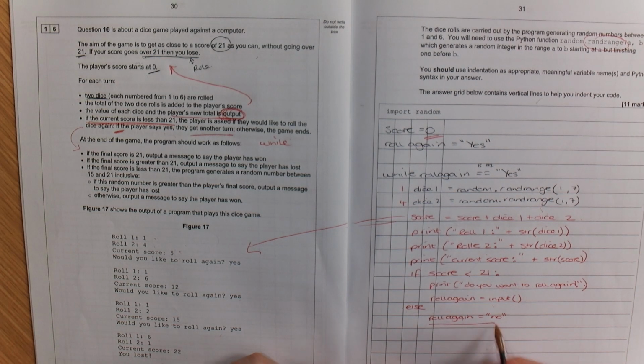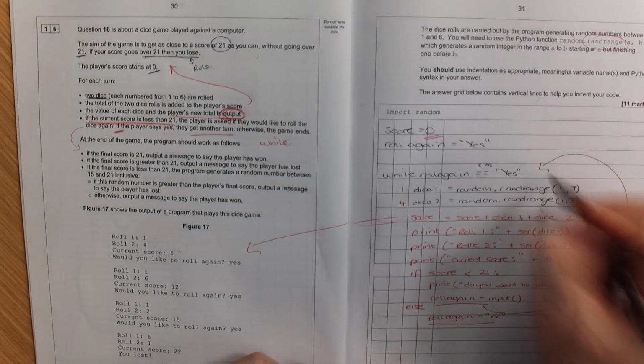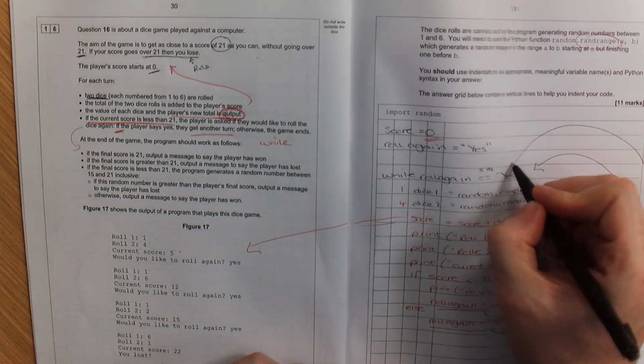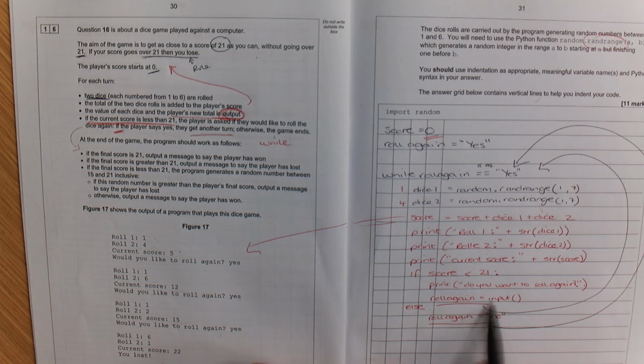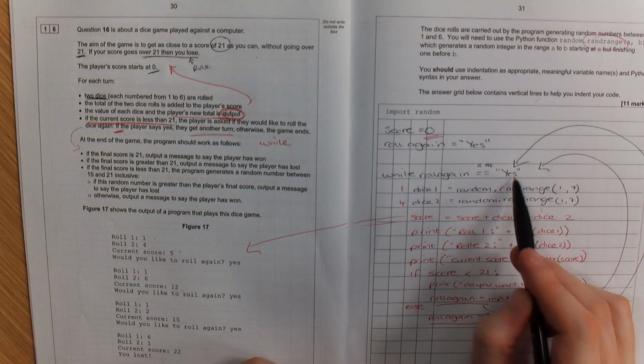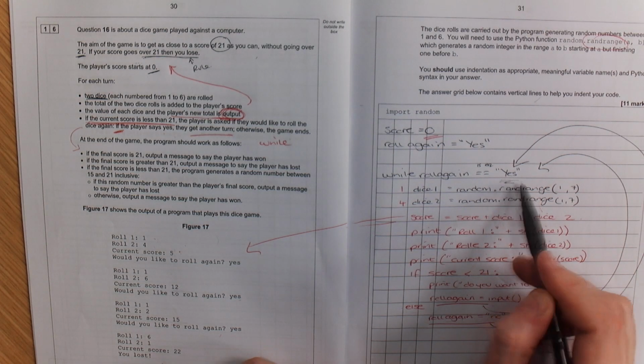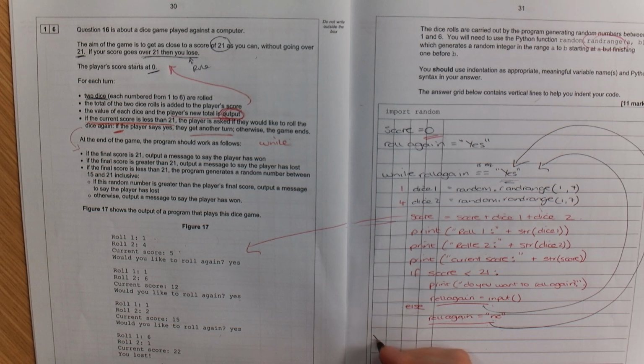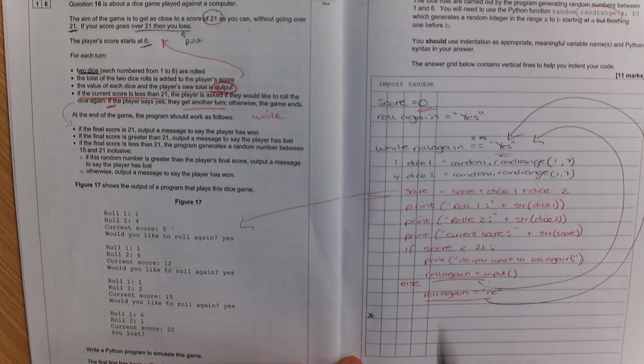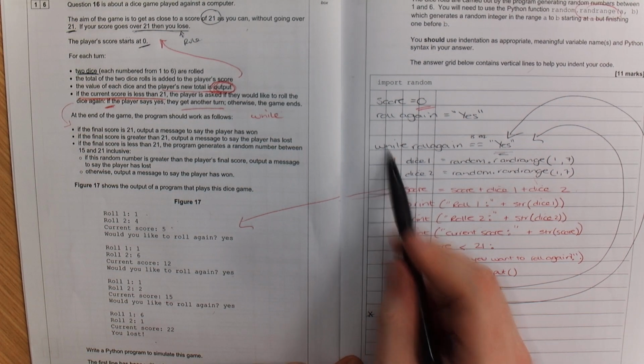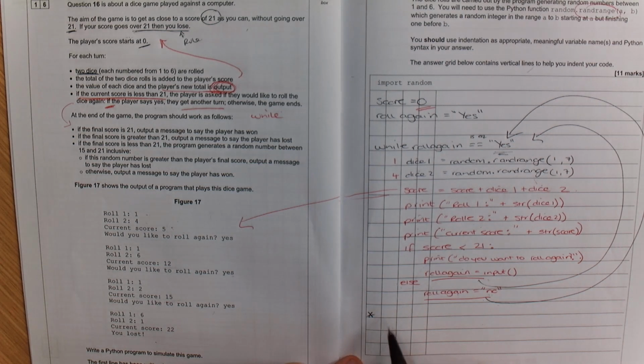That condition, roll again, is linked to this up here. All right? Those conditions, while loops, depend on what the condition's going to be. And if that condition's changed to no, that is no longer true, therefore it's going to jump here. So when that becomes no, it's like, I don't need this anymore, and it's going to jump here. This is how while loops work.